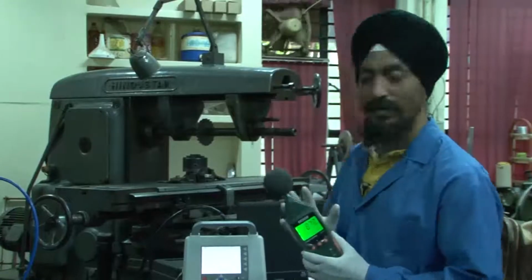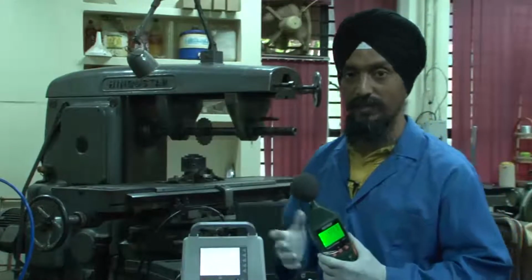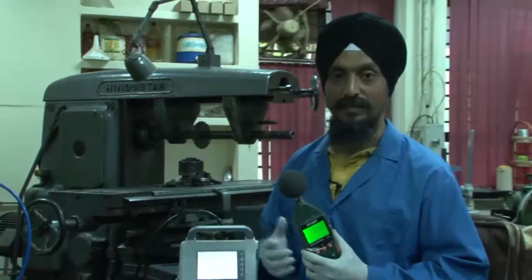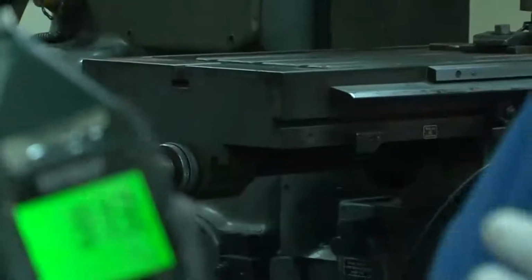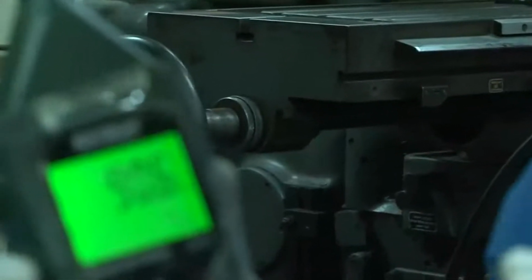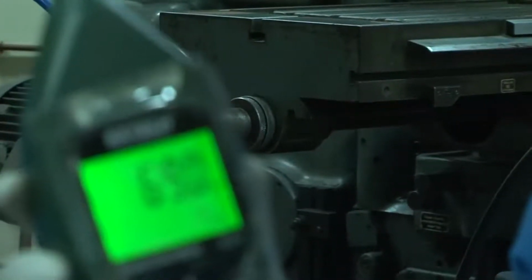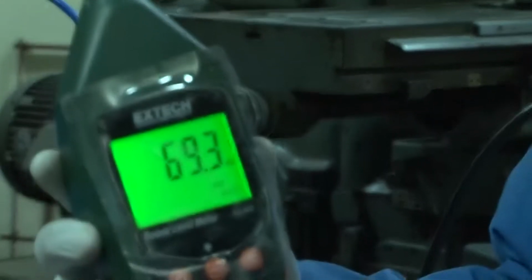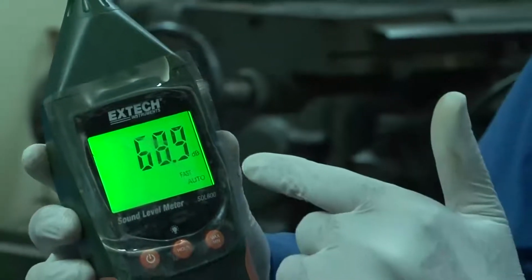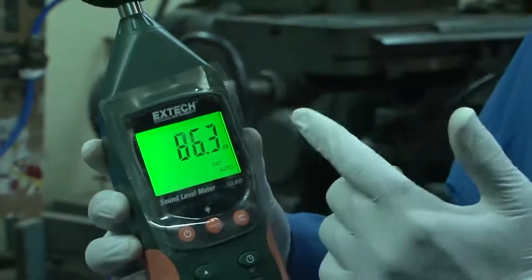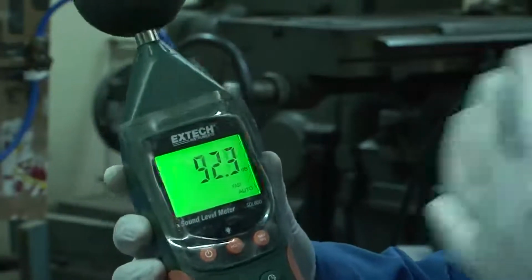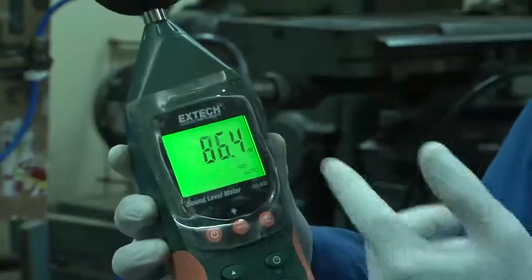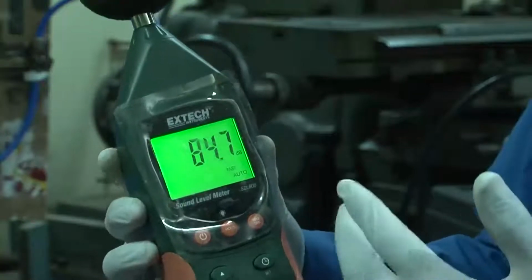This sound meter would record the peak and average sound that occurs during the machining. The sound coming here is the regular sound of a machining shop. It is of the order of 70. When I speak, it reaches up to 86. Actually this is a workshop, so my volume is quite high. It is coming at 85 decibels here.